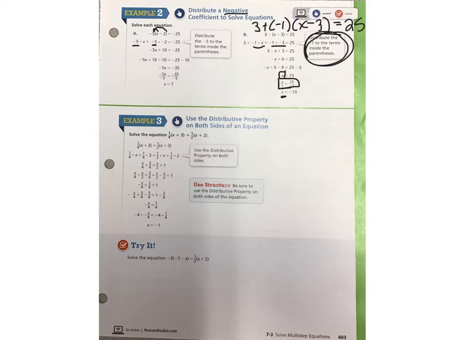Now when you do example 3, it's the same kind of thing. Sometimes you might have a situation where you have to use the distributive property on both sides of the equation. No more difficult, but just may require a couple of extra steps. Okay, so you can look through the example and the work that they've shown there. And then we're going to do the try it here together.